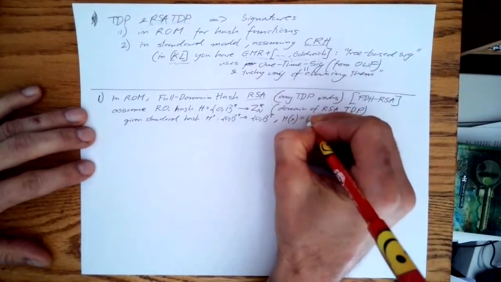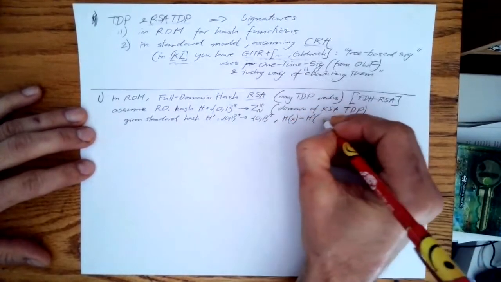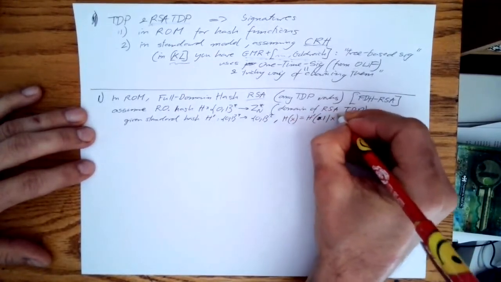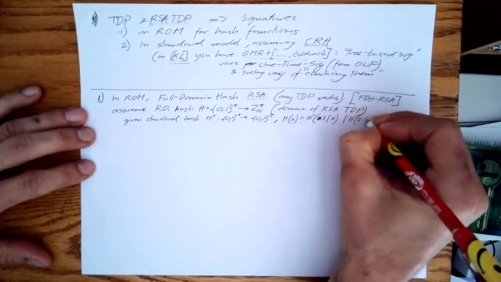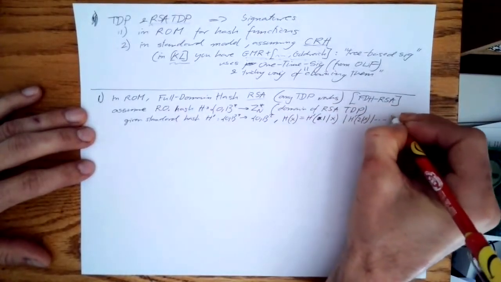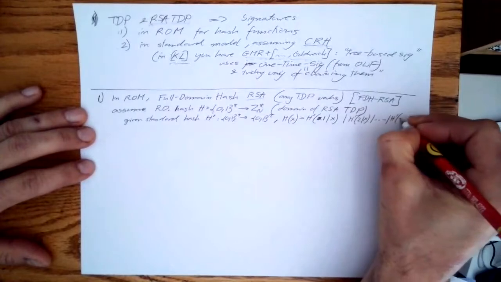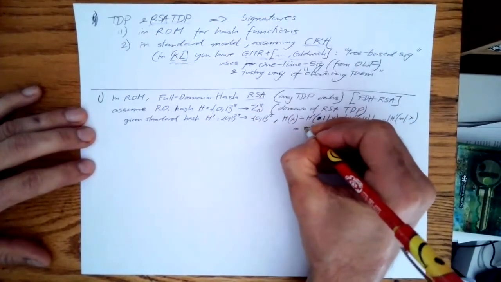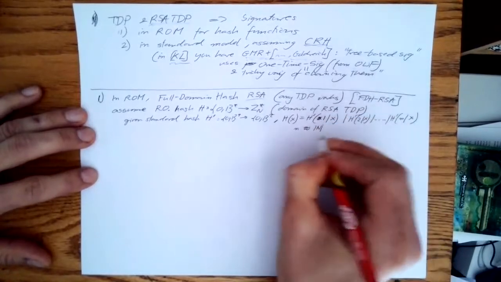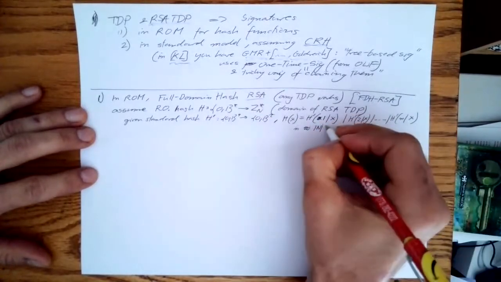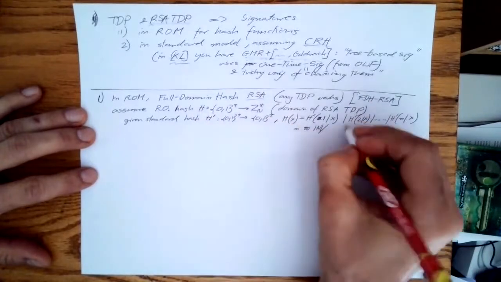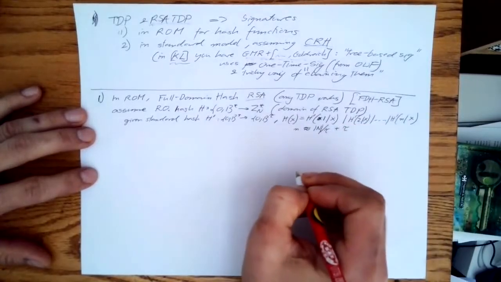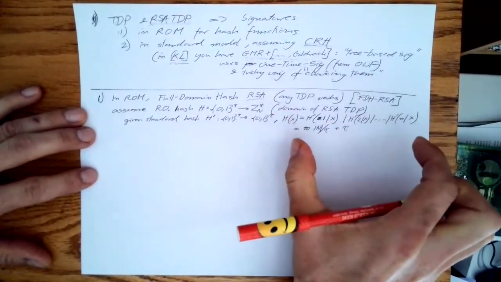H of x is H prime 1 of x concatenated with H prime 2 of x concatenated with dot dot dot H prime n of x, where n is about the length of the modulus that you need divided by how big each of these chunks are, and add yourself a security parameter worth of bits.